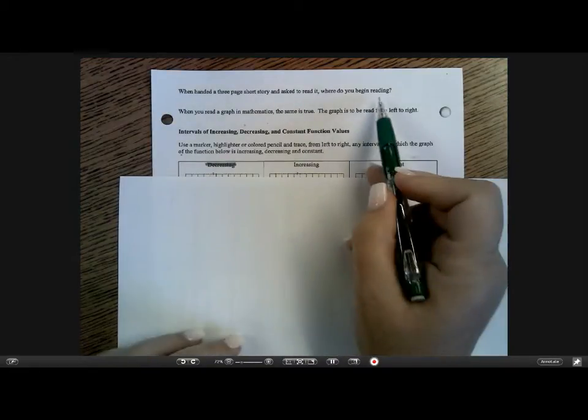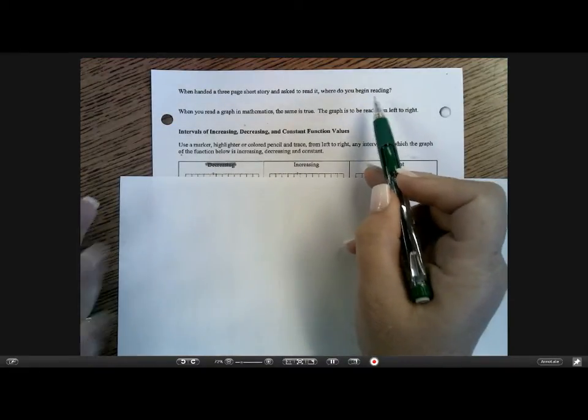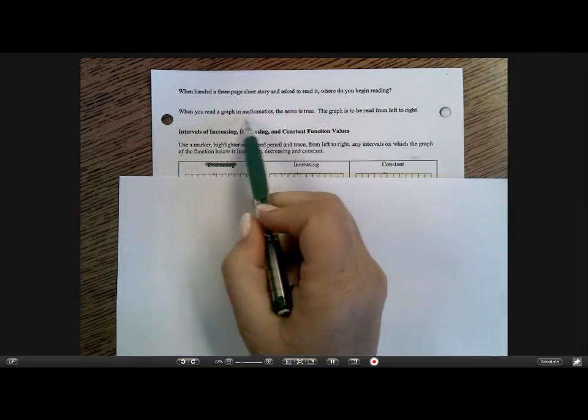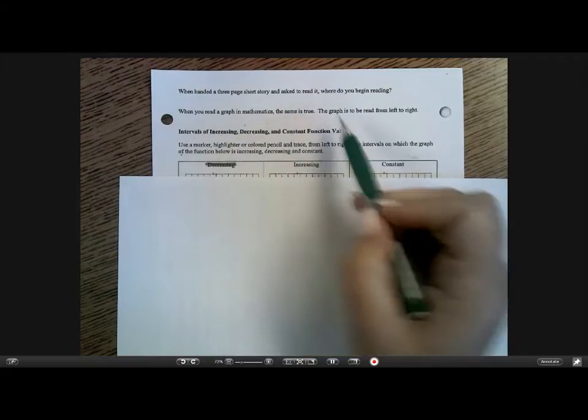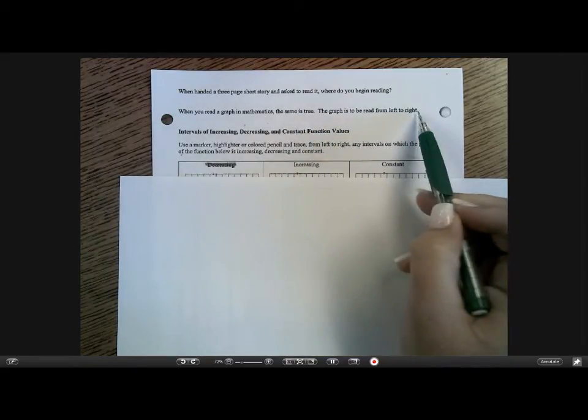All right, guys, we are looking at page 2 of the day 4 notes. And so it says, when handed a 3-page story and asked to read it, where do you begin reading? Okay, well, of course, you begin reading on the left and you move to the right. So when you read a graph in math, the same is true. The graph is to be read from left to right.